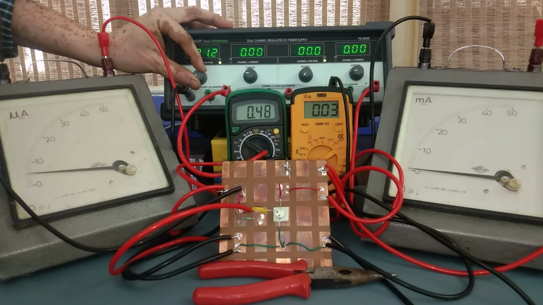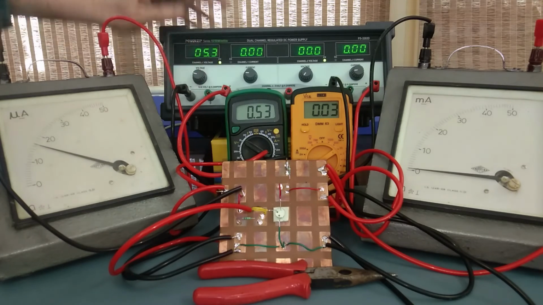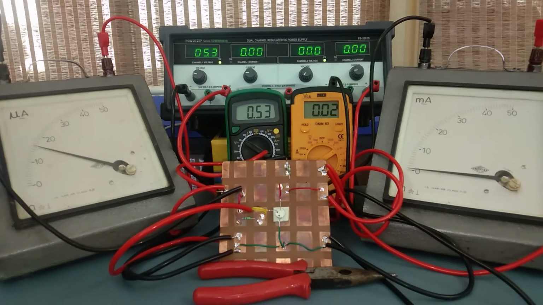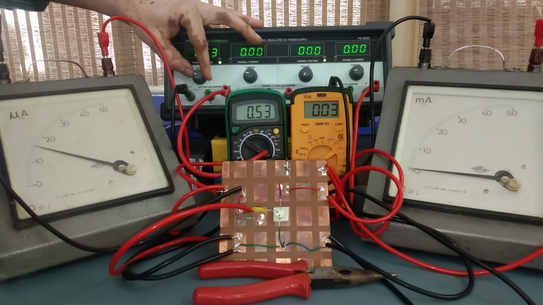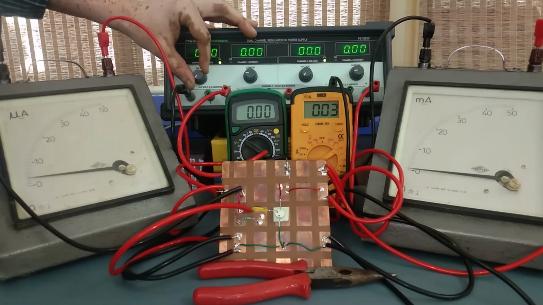Now once VBE reaches somewhere around 0.5 volt, you can see here that current increases constantly. What does that mean? That means that this is exactly working like a PN junction diode. You can see the base emitter junction is nothing but a PN junction diode. So here the same sort of behavior can be very easily observed. Now you can find the cut-in voltage.